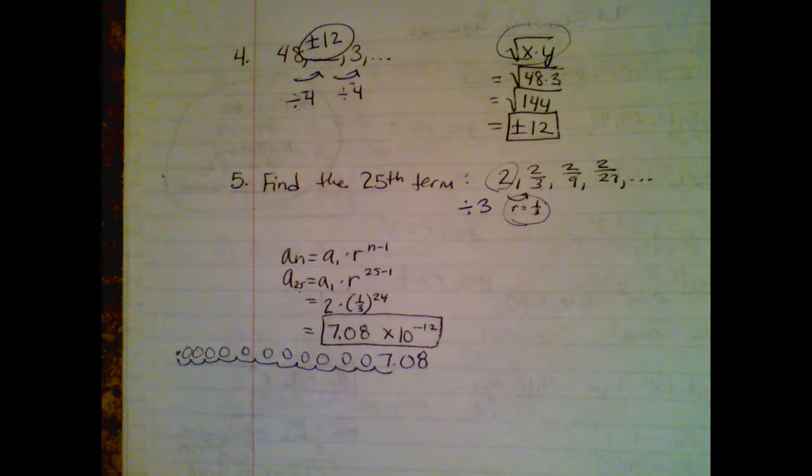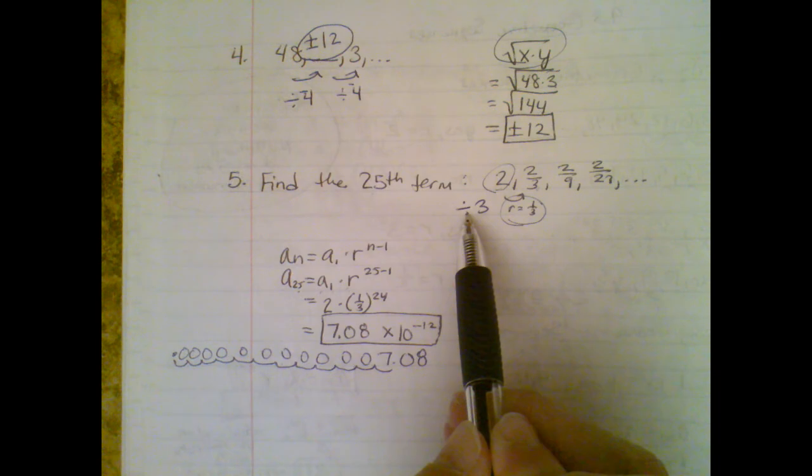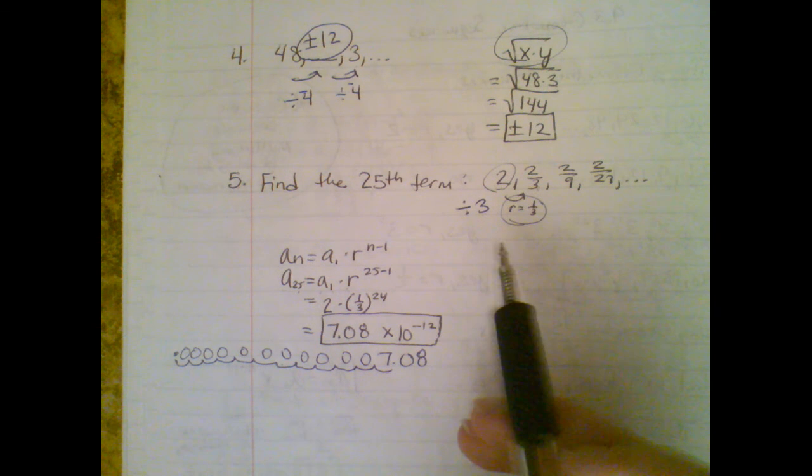For geometric sequences, again, make sure we remember geometric just means the pattern is multiplying or dividing by the same number. Sequence means our list of numbers are separated by commas. And make sure the r in the formula, we need to know what we're multiplying by. So if the pattern is dividing, we want to then take the reciprocal to see what we're multiplying by.